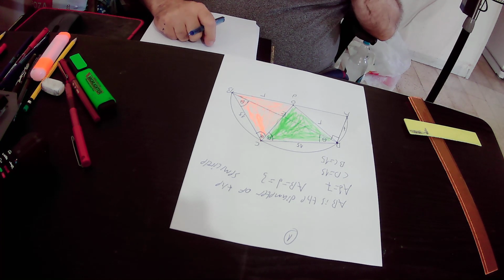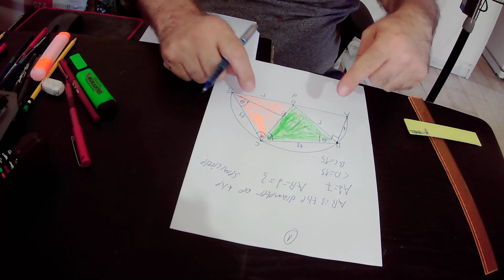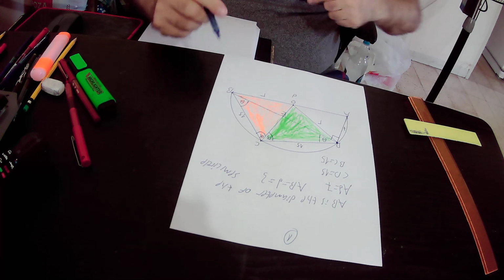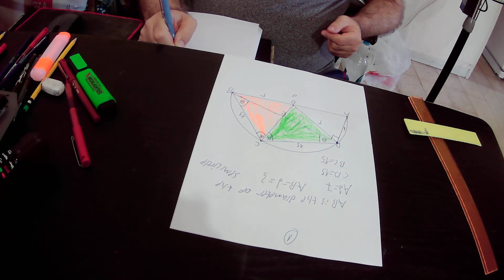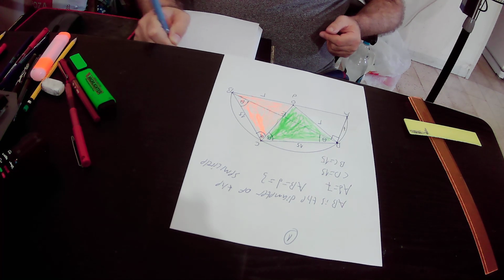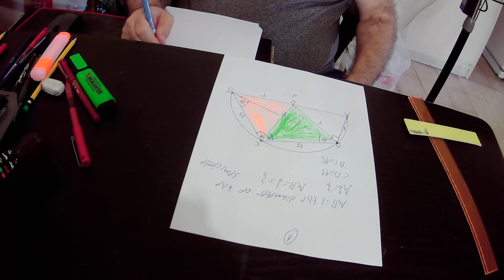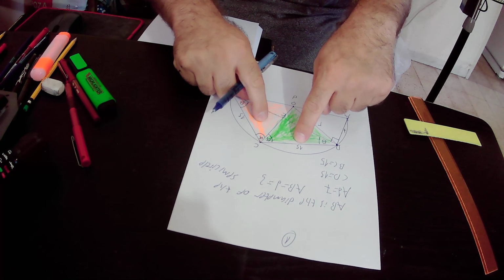And actually now we will focus on two triangles, triangle ECD and triangle ECB. We will focus on those two triangles.